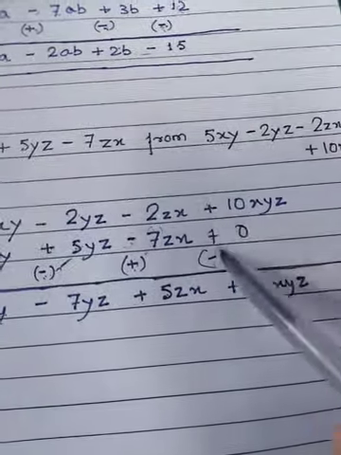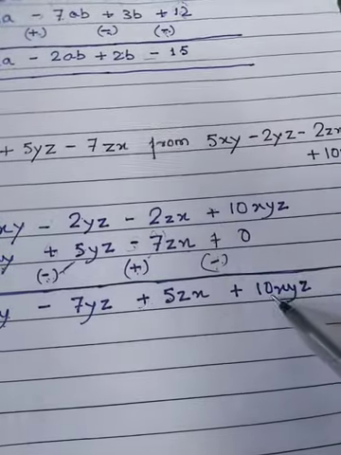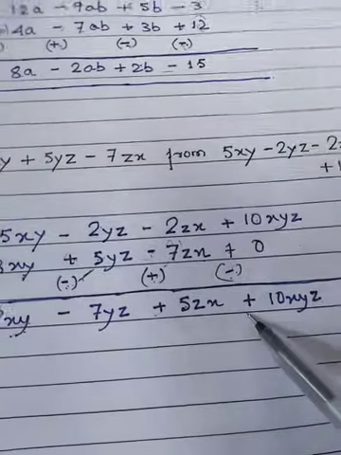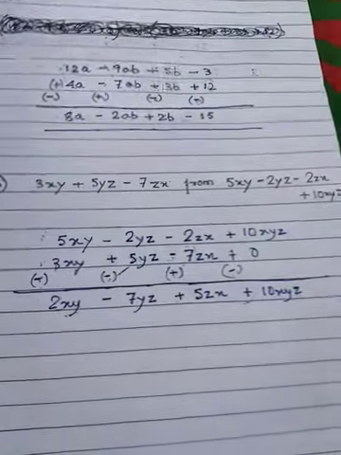Now plus minus is what? Minus. 10 minus 0 is what? 10xyz. Which number is greater? 10. 10 is carrying what sign? Plus. So I have written plus. I hope you are finding this easy. Now let's move on to the next sum.